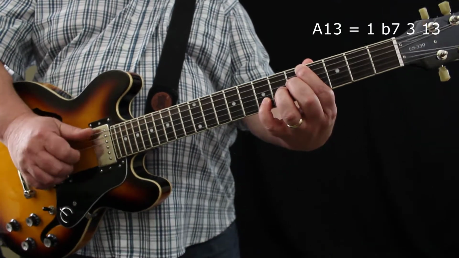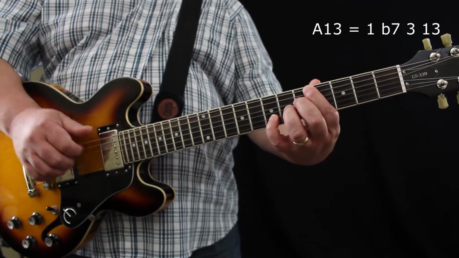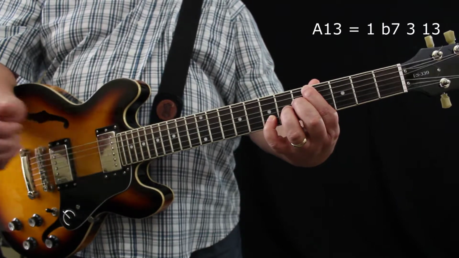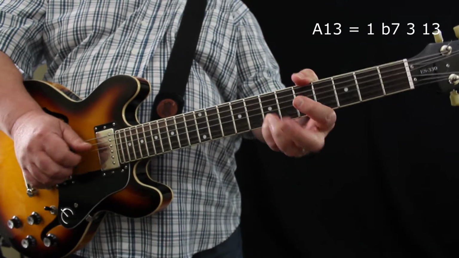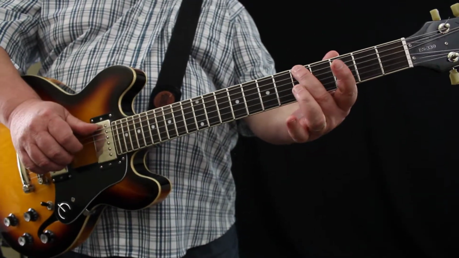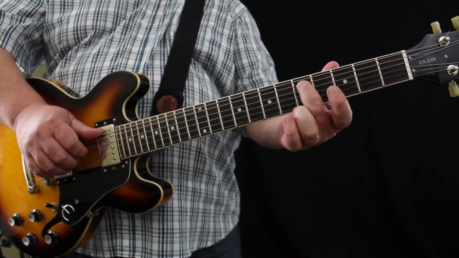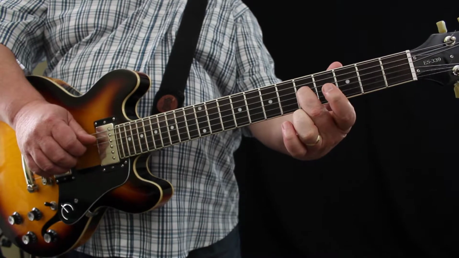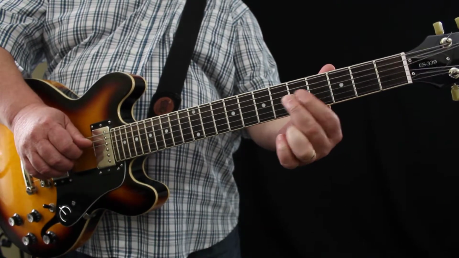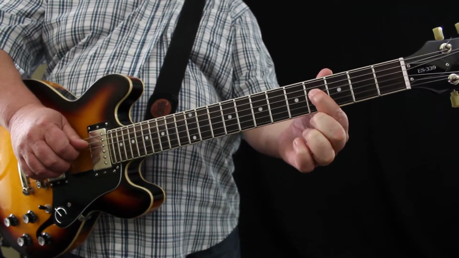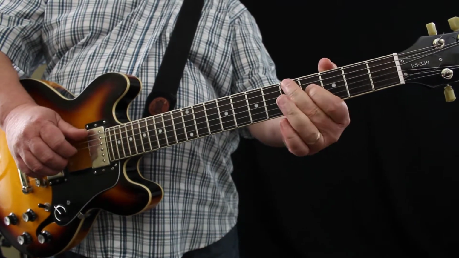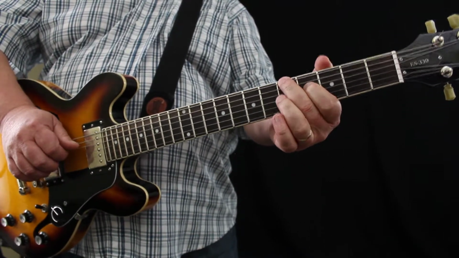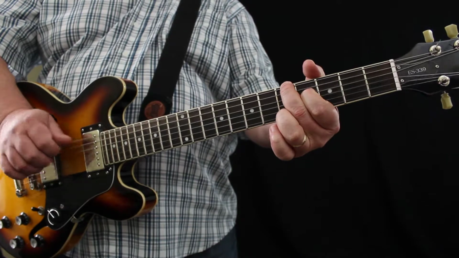Okay, so now what makes this a 13 rather than making it a sixth, right? Because 6 and 13 are the same. Well, let me show you. So, here's my 1, here's my 4, okay? And right here is my flatted 7th. Now, if I take my flatted 7th down a half step, here's a 6. So here's my 1, here's my 6.